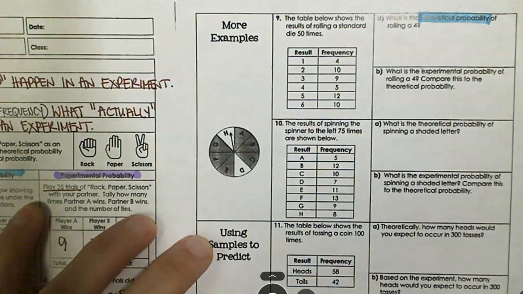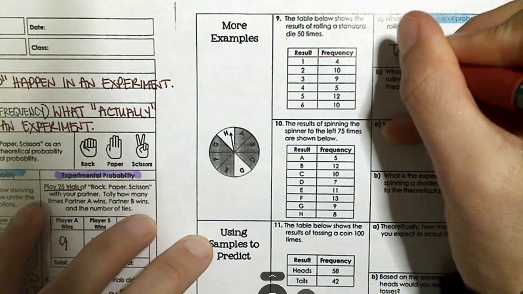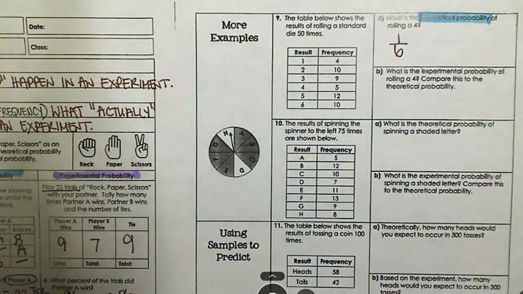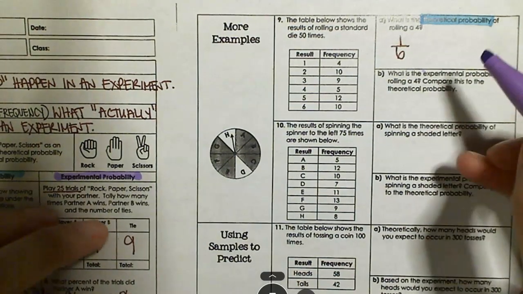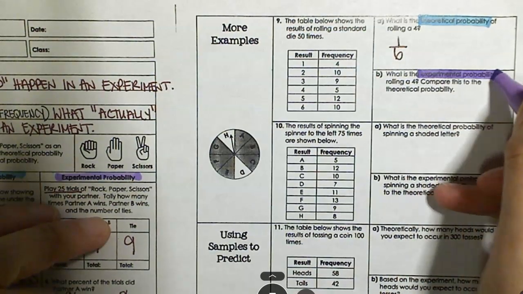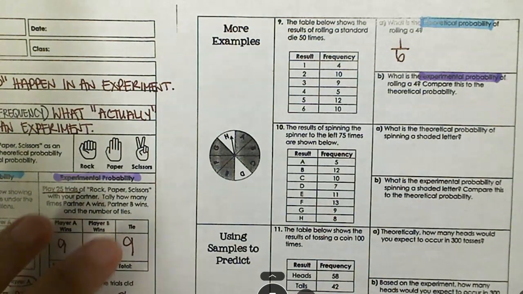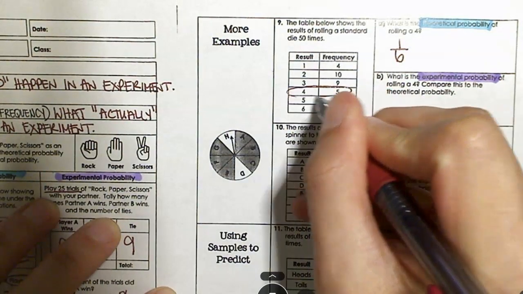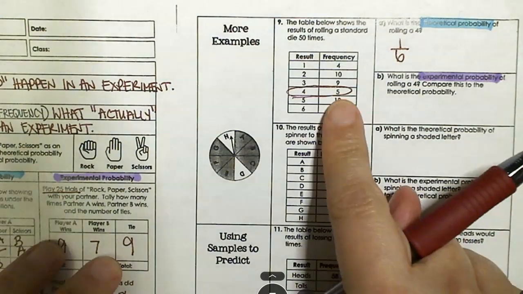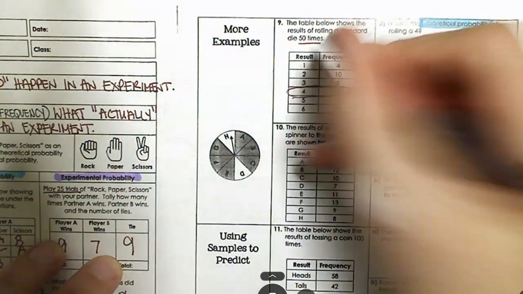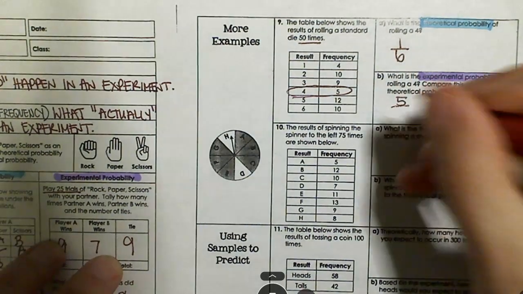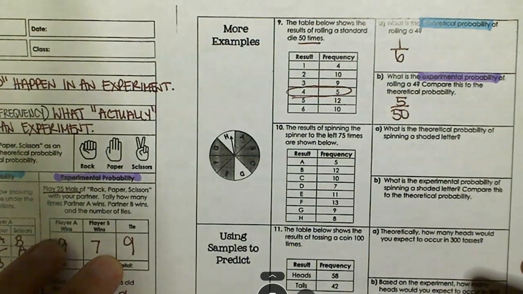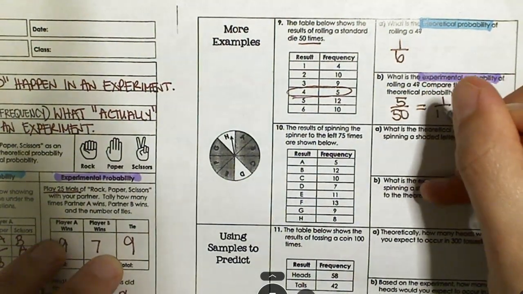Well, a standard die would only have one 4 out of 6 different sides, right? And we're going to actually just leave this as a fraction because our directions aren't asking us to convert it to anything else. And I can't reduce my fraction anymore, so we're good to go. My second question, instead of saying theoretical, it's asking about the experimental probability, okay, of rolling a 4. So now, instead of looking at math, I'm going to look at what actually happened. So when we look at the data here, the 4 was actually rolled 5 times out of 50 total possible. So for my fraction, I'm going to write 5 out of 50. And of course, reduced to lowest terms is 1/10.